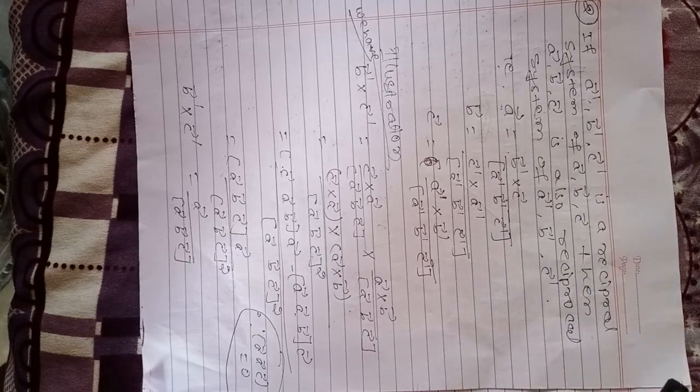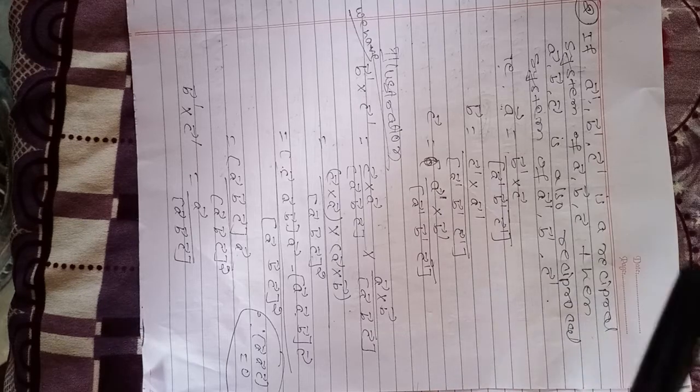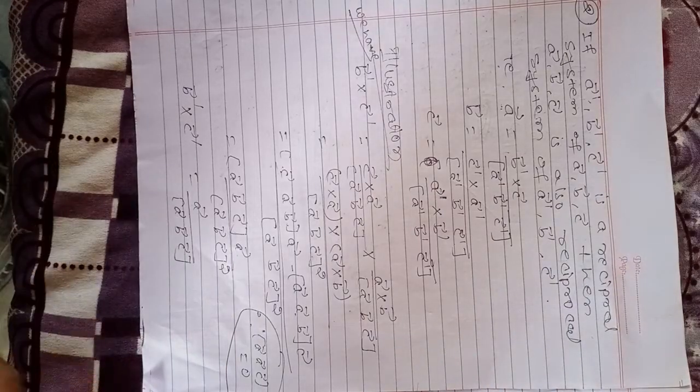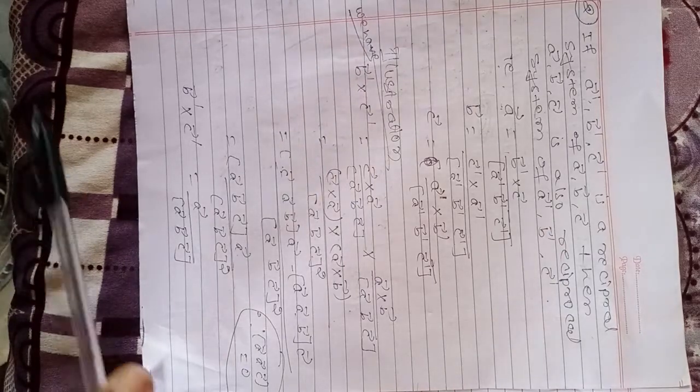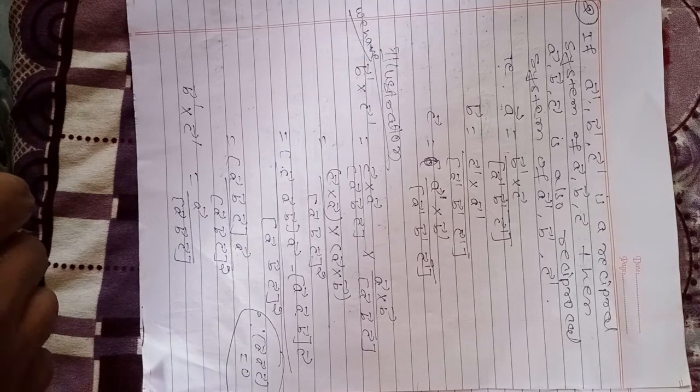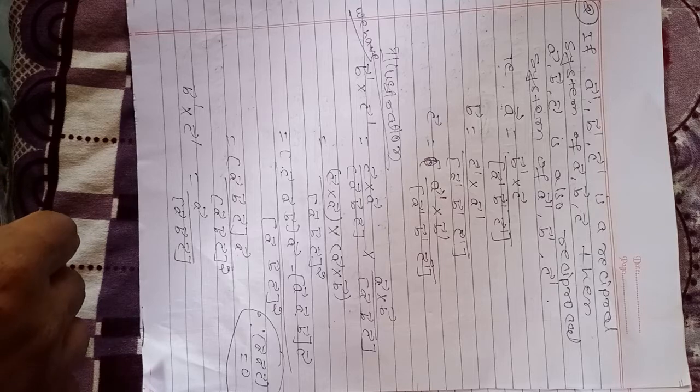This means the converse: if A dash, B dash, C dash is a reciprocal system of ABC, then ABC also will be a reciprocal system of A dash, B dash, C dash.